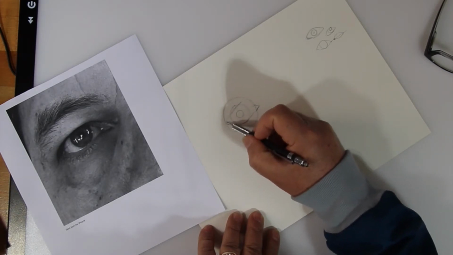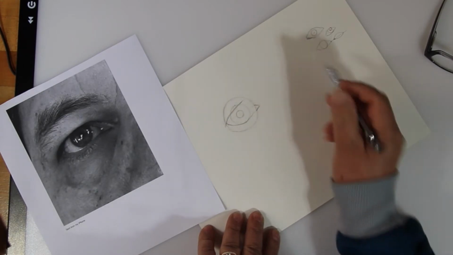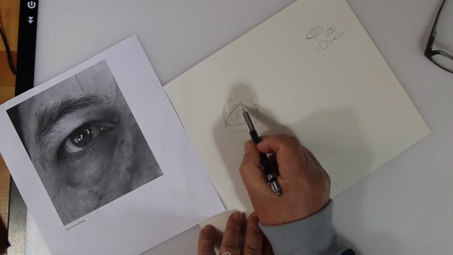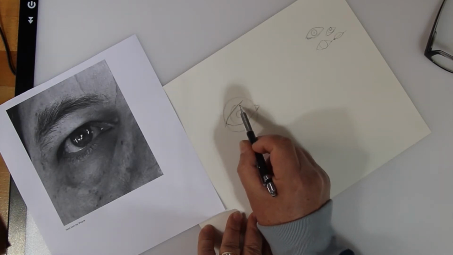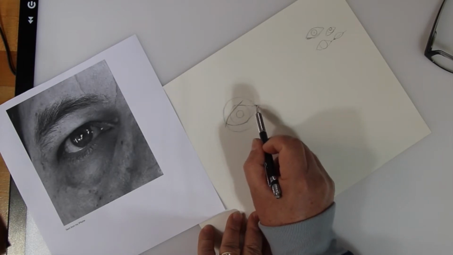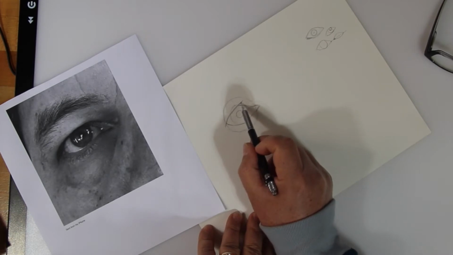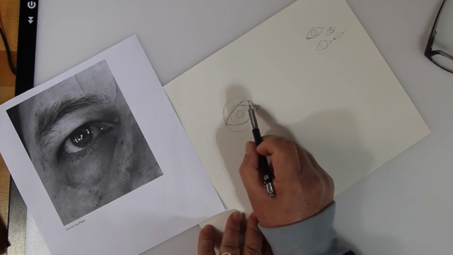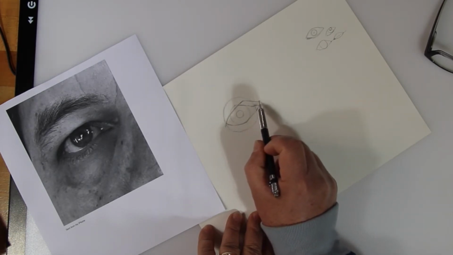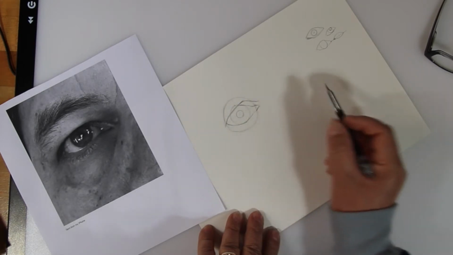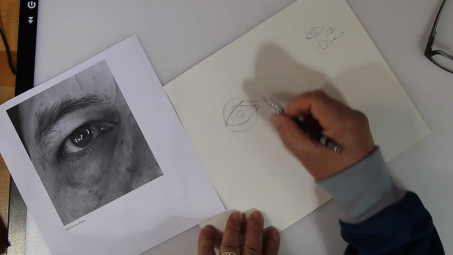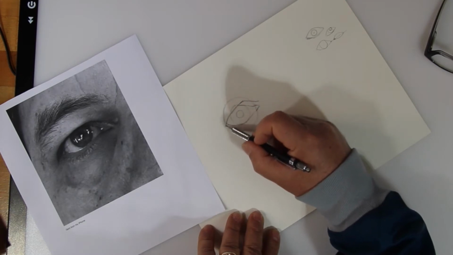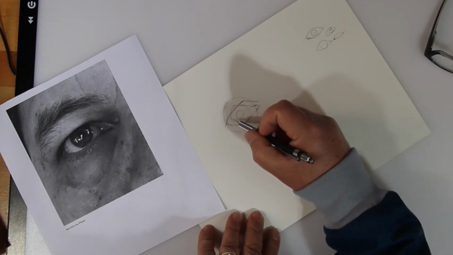It overlaps like so, just a little bit. And then over here, the edge of this is actually going to go towards the tear duct. And then this goes this way past the tear duct. So the folds of my eyes overlap the iris quite a bit.